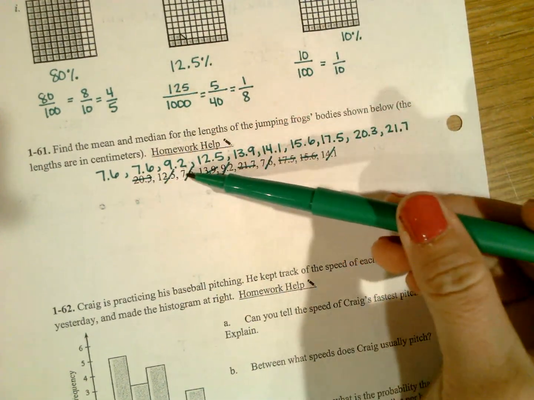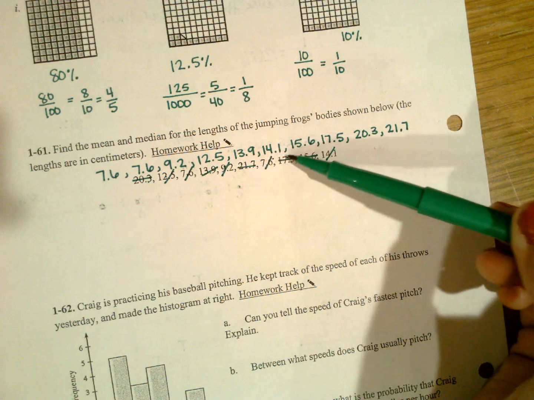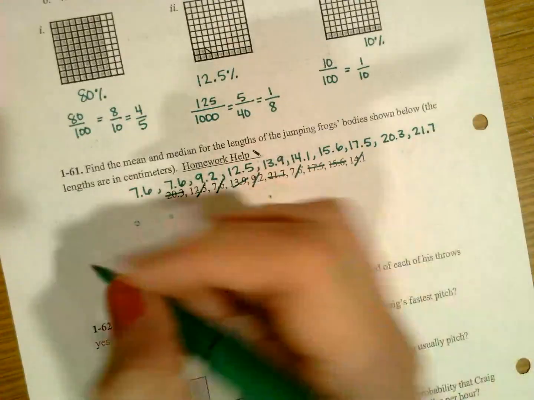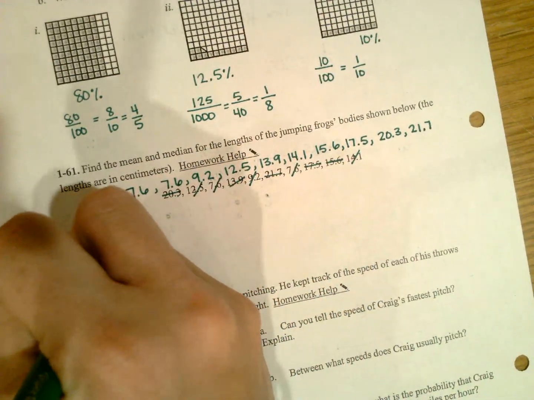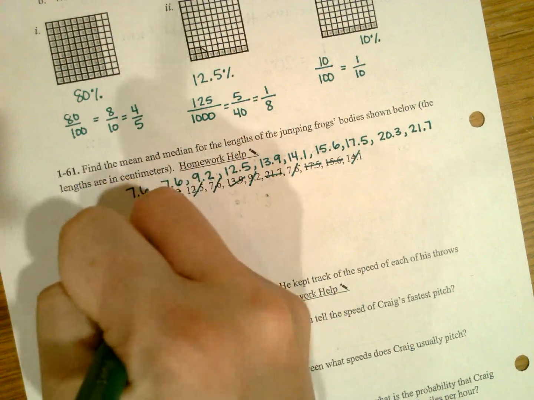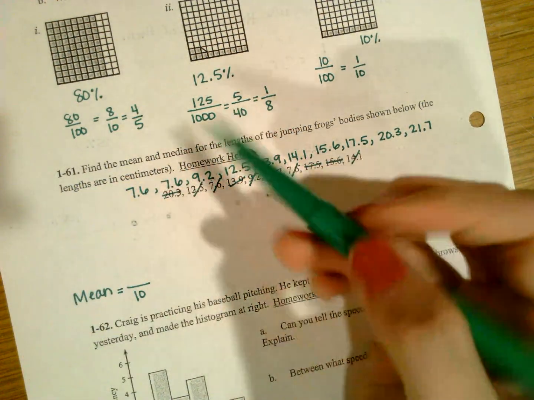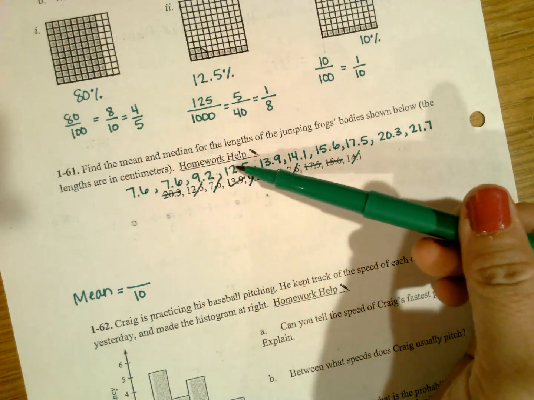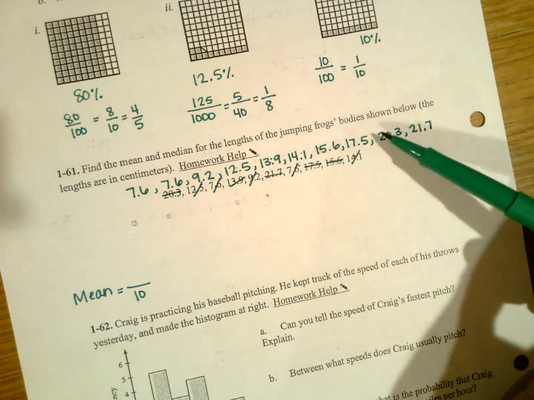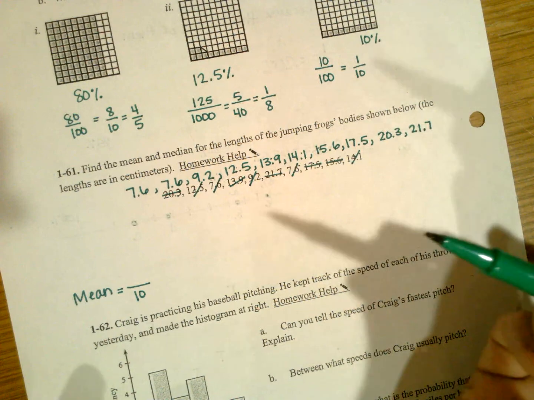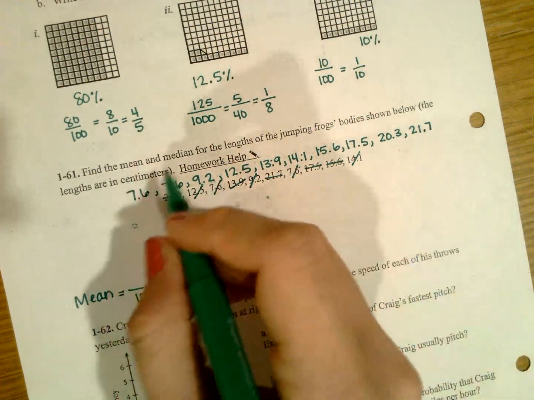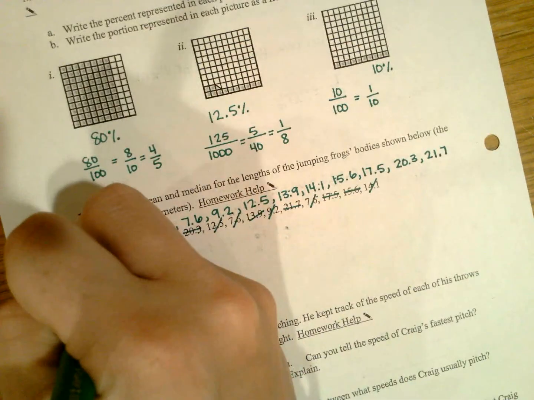So I have 1, 2, 3, 4, 5, 6, 7, 8, 9, 10 numbers. So I know when I do my mean, I'm going to divide by 10. And then 1, 2, 3, 4, 5, 6, 7, 8, 9, 10 numbers. So I did it correctly. So I'm going to start by finding my median.